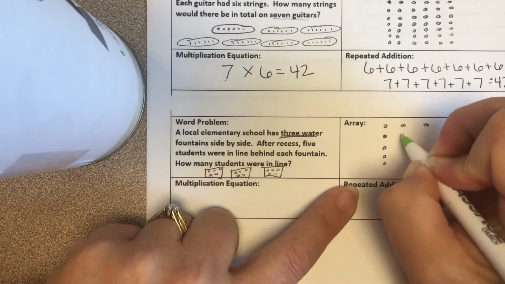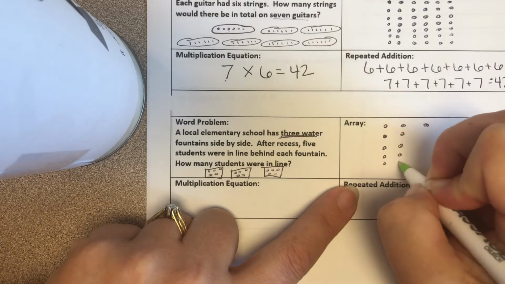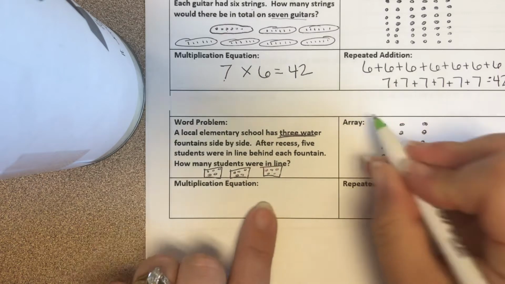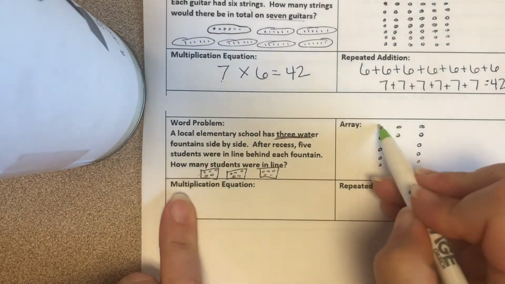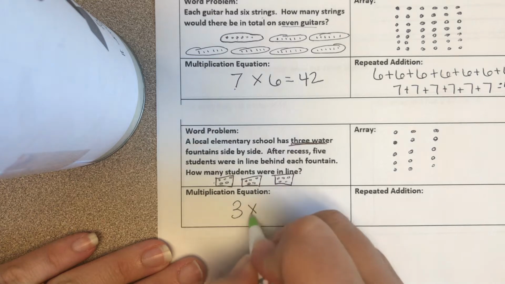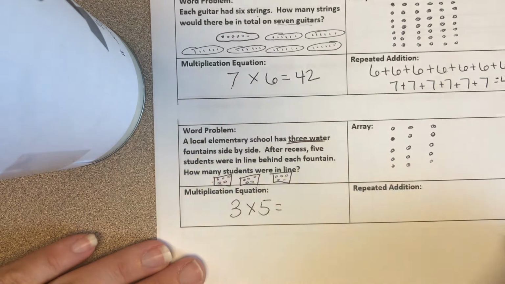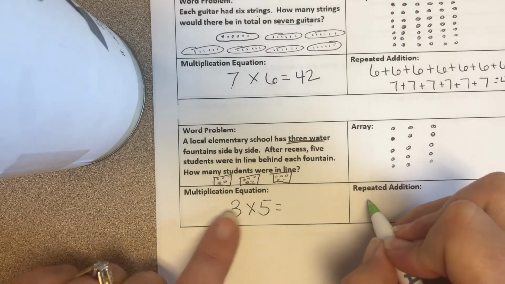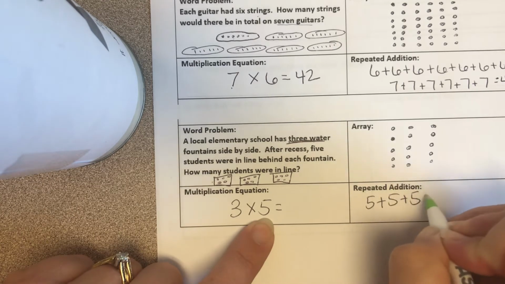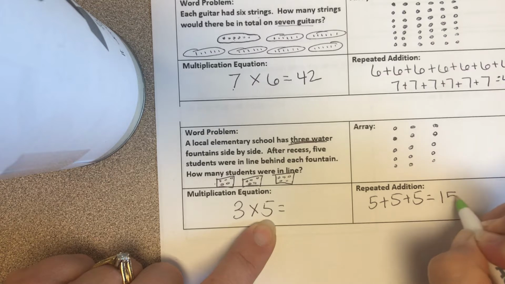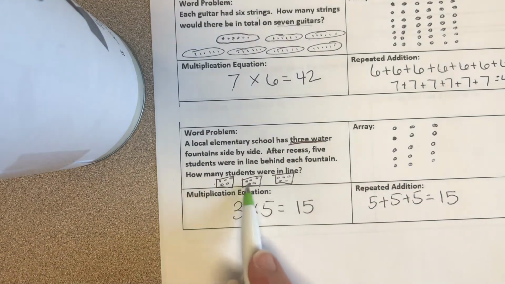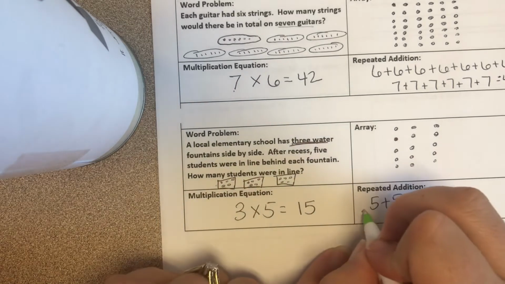1, 2, 3, 4, 5. So I have 3 by 5. 1, 2, 3. 3 groups of 5. Multiplication: 3 groups of 5. Repeated addition: 3 groups of 5, 5 plus 5 plus 5. Right? Going to equal 15. 5, 10, 15. If you did this, this is okay.